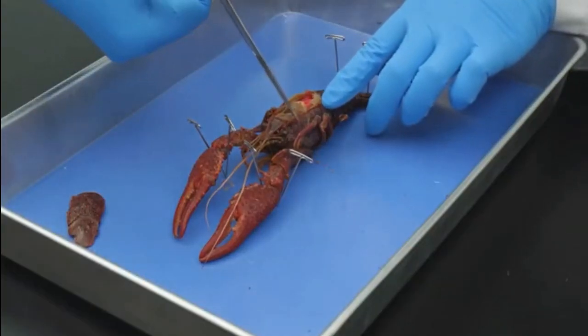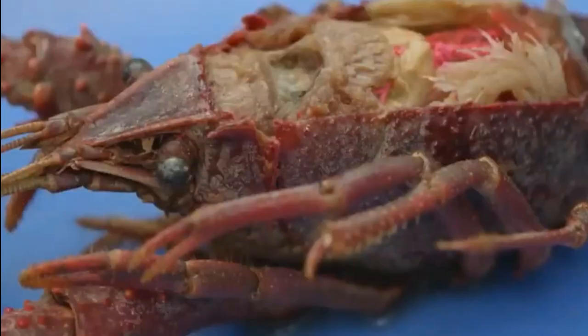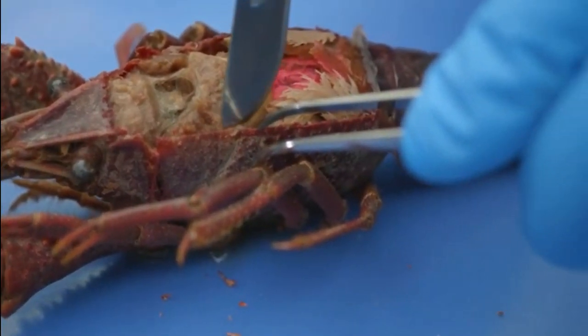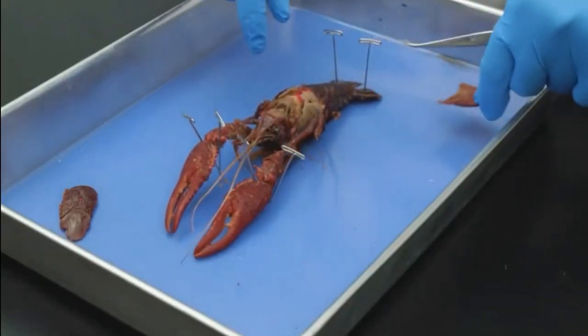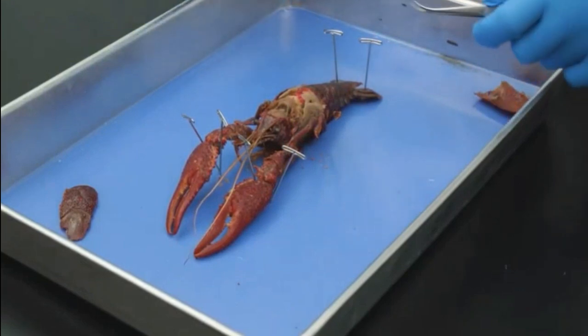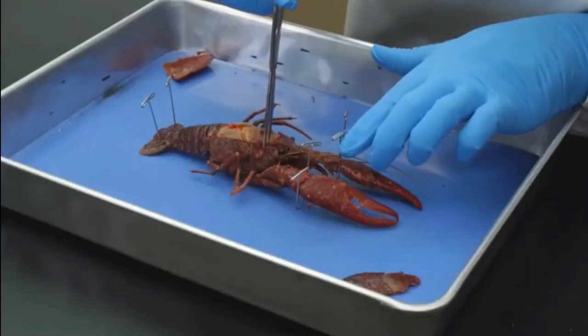From the medial incision we made earlier, we cut along the cervical groove to the bottom of the carapace. Then, we carefully remove the carapace and repeat the procedure on the opposite side.